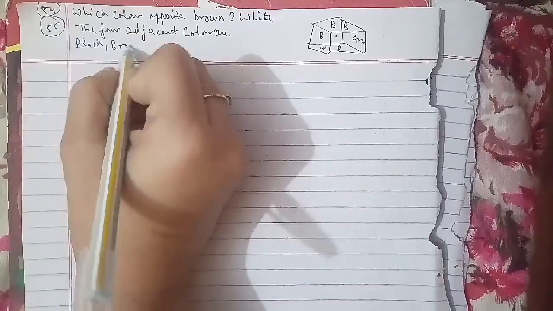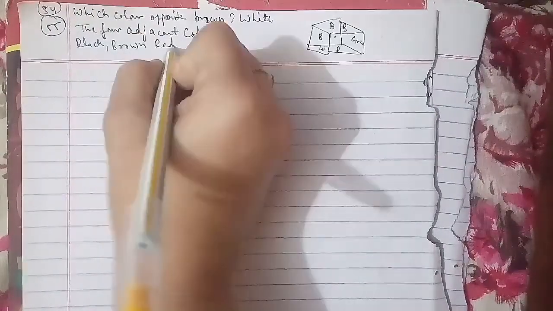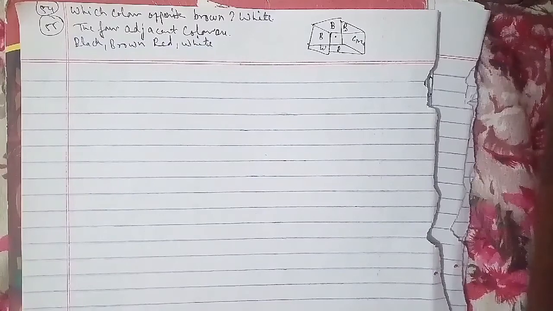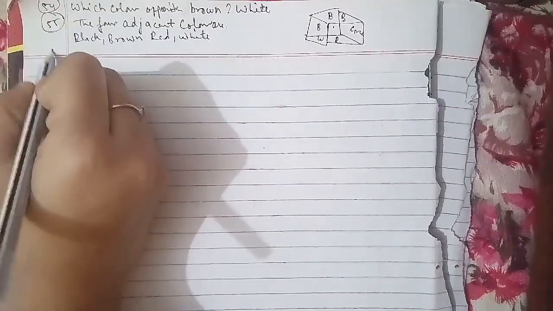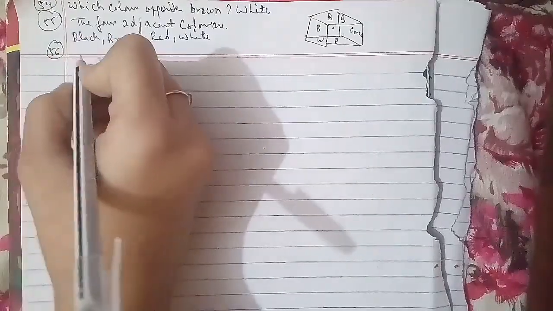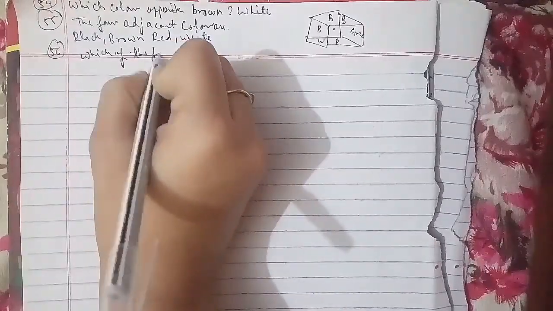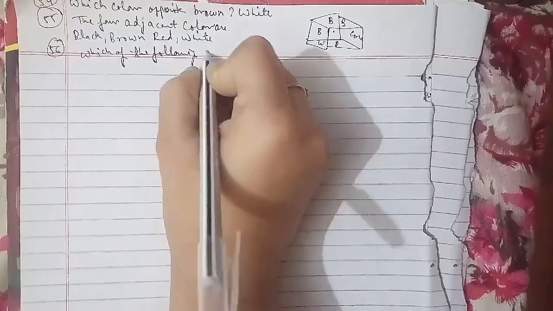Now we'll go ahead with the next question that we have to talk about. On the same case, the next question is: which of the following can be deduced from the 1st and 5th statements? So we'll go ahead for the first and fifth statements and see what can be deduced.